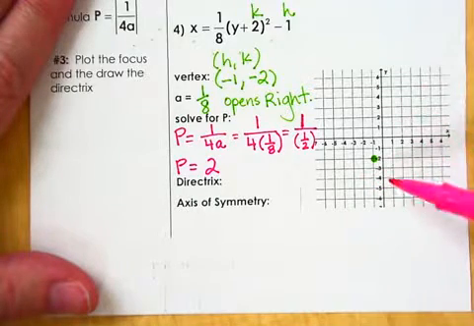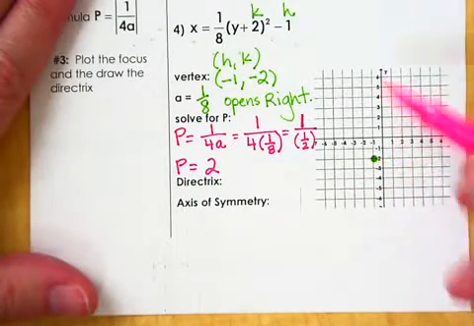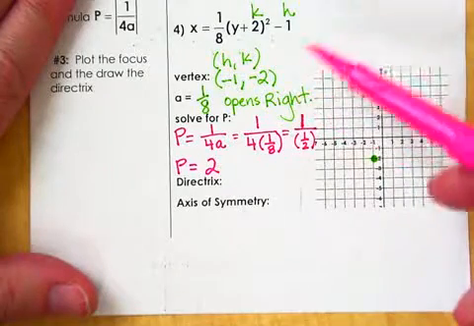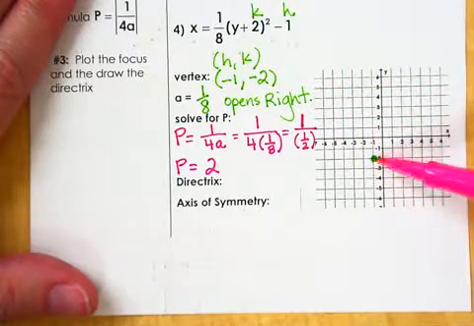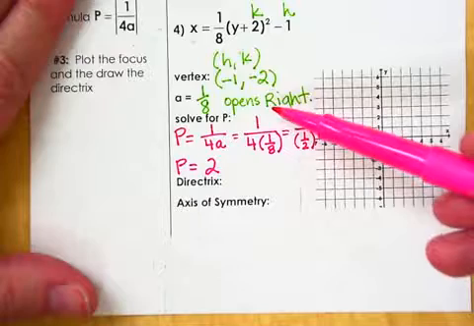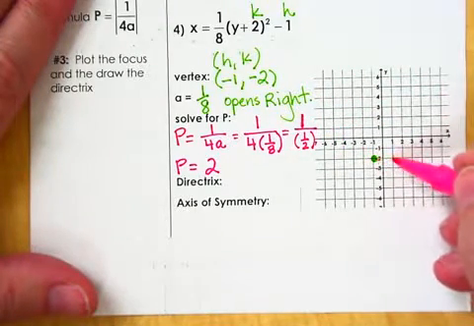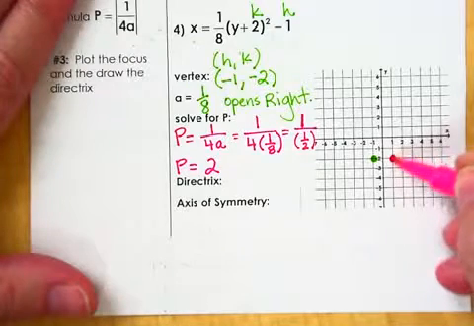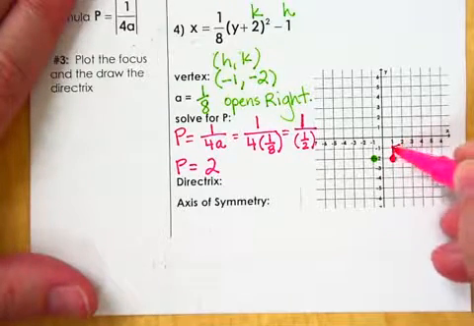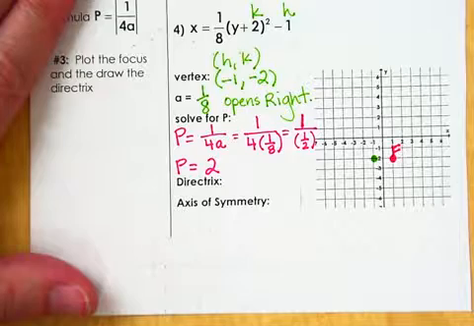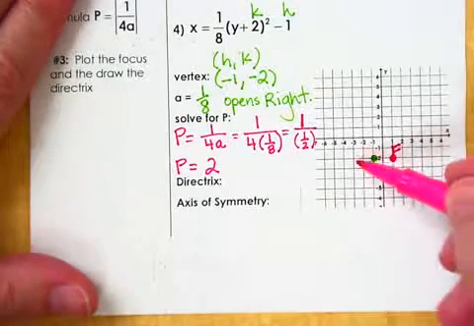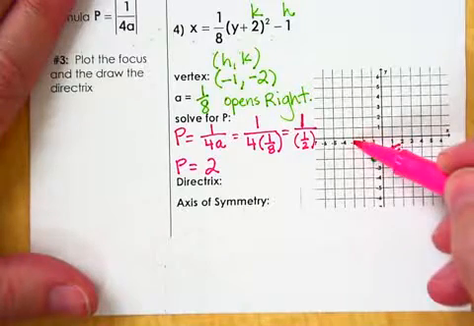So when I'm looking at this, I need to make sure I'm paying attention to how this graph is opening. From the vertex point, since the parabola opens to the right, 2 units to the right is going to be my focus. And then if I go 2 units to the left, that's going to give me the directrix.